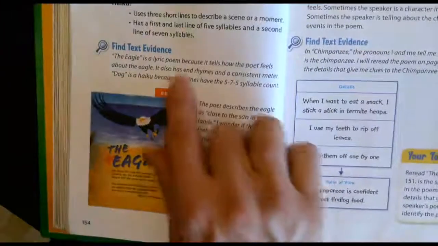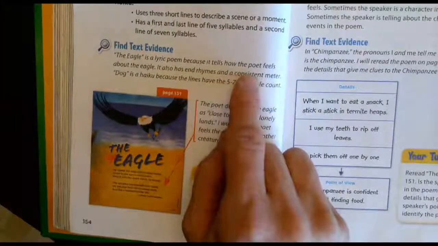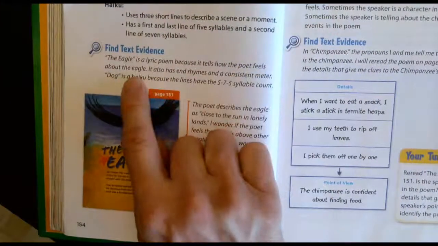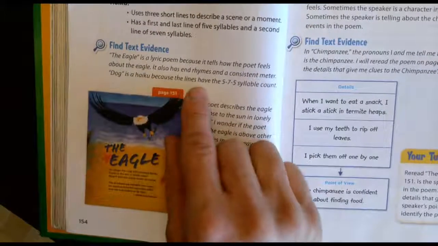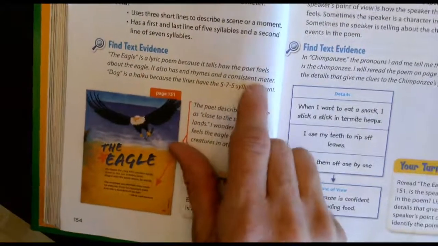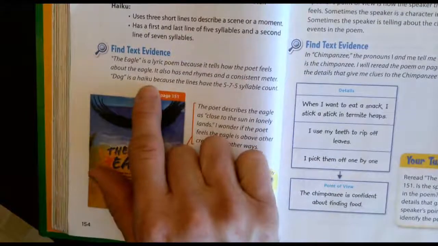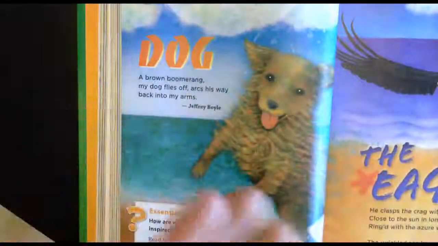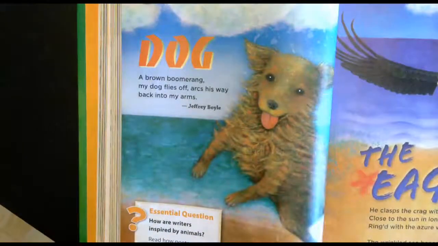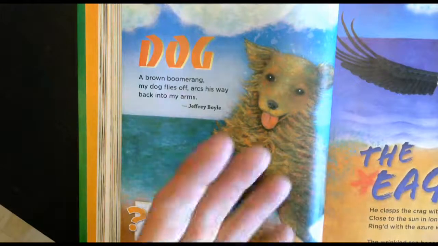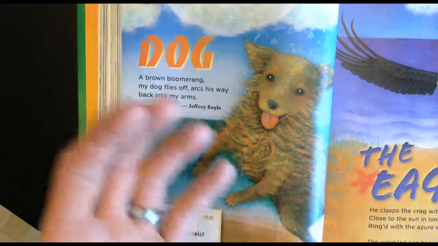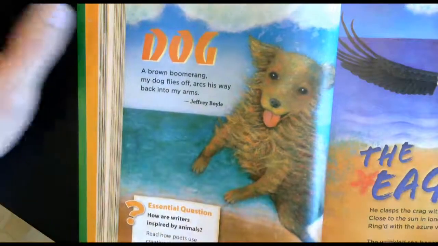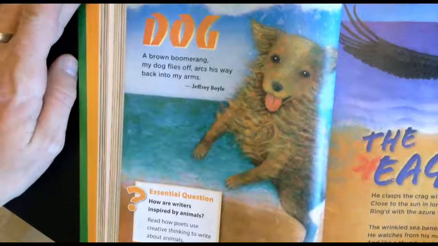The Eagle is a lyrical poem because it tells how the poet feels about eagles. It also has rhymes and a constant meter. Dog is a haiku because the lines are 5, 7, 5 syllables. Let's look at the dog one. A brown boomerang. 5. My dog flies off. Art is his way. Back into my arms. 5, 7, 5.